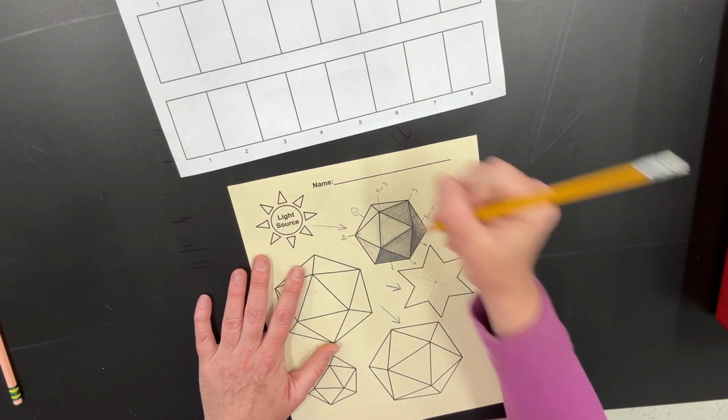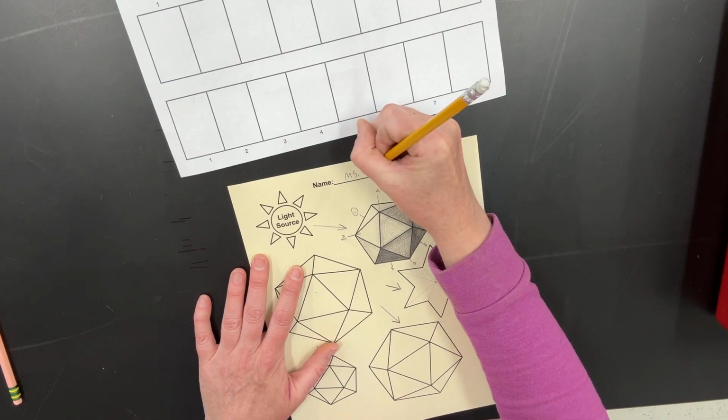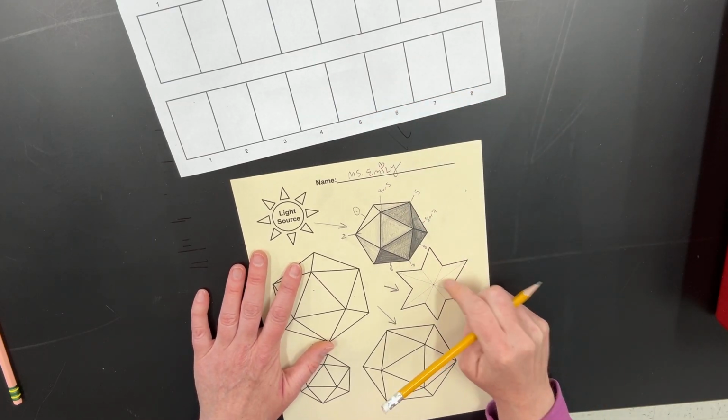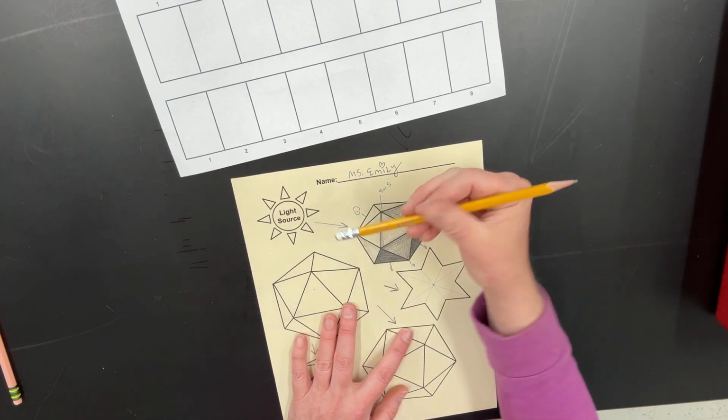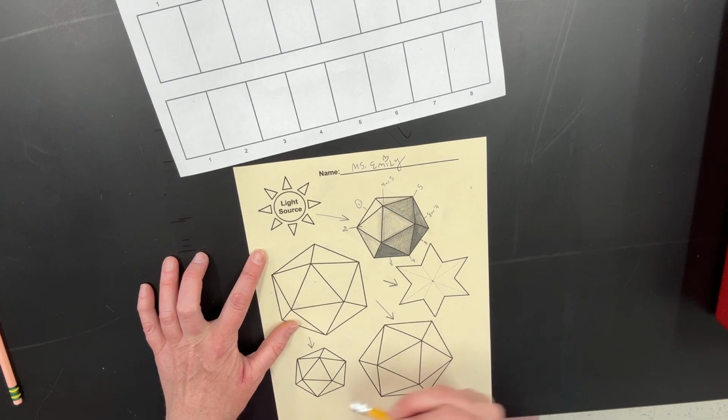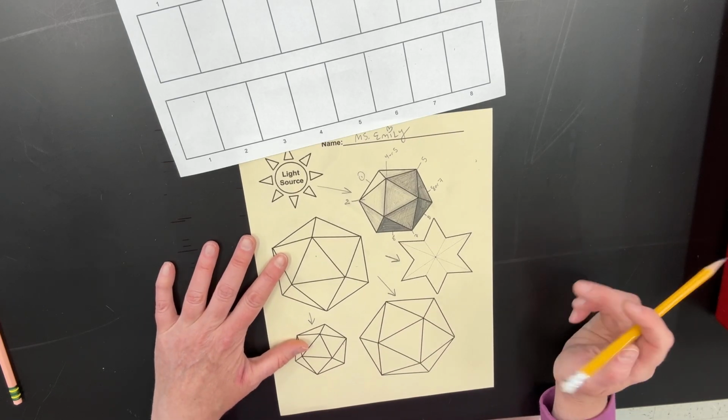Uh-oh, I forgot to put my name on it. Miss Emily. Okay, so now I have a pretty convincing value drawing. Do this for all of them. If you have any questions, ask and have fun.